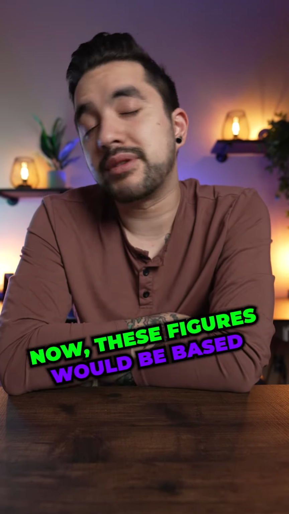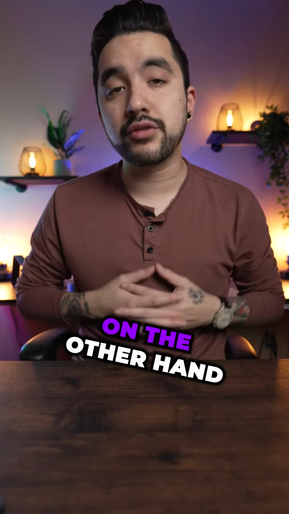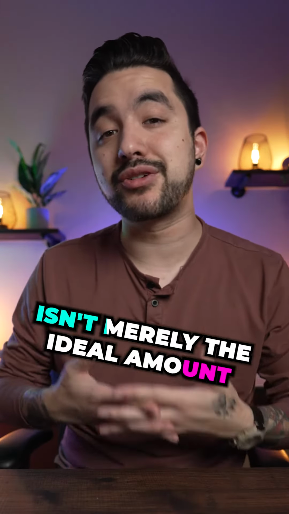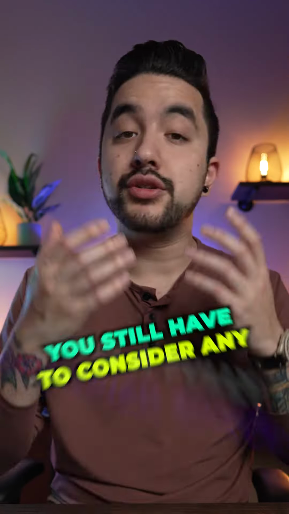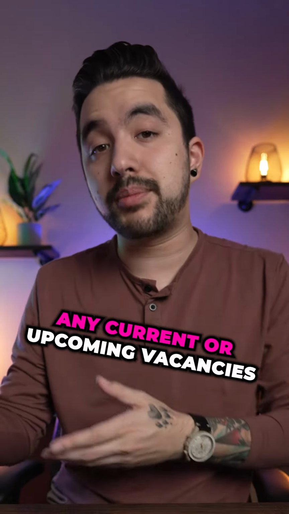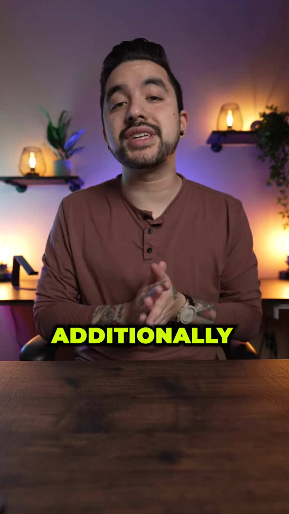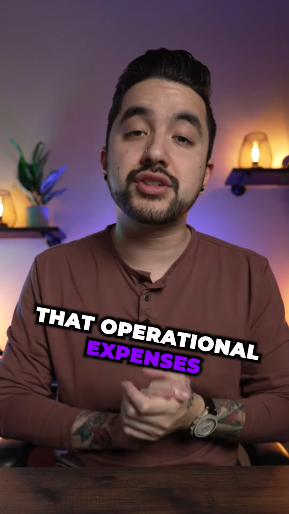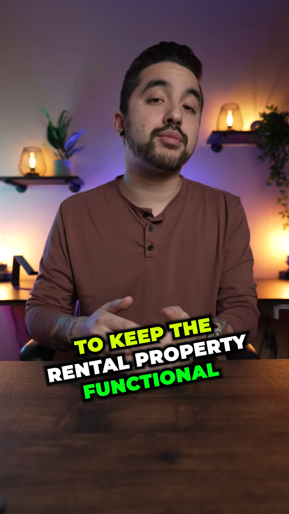Now, these figures would be based on estimates when you're researching into an investment property. On the other hand, gross operational revenue isn't merely the ideal amount of money that you would make from a fully occupied space. You still have to consider any current or upcoming vacancies or any income that can be made from those vacant units. Additionally, it is essential to remember that operational expenses simply refer to the daily expenditures that you need to keep the rental property functional.